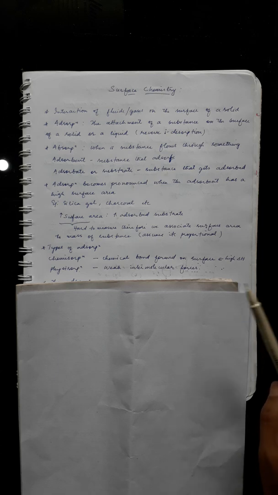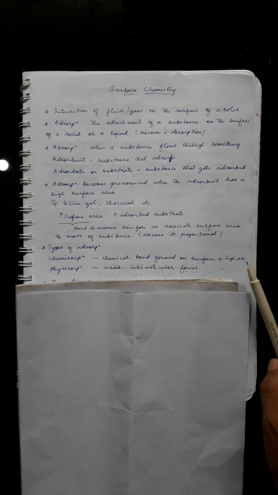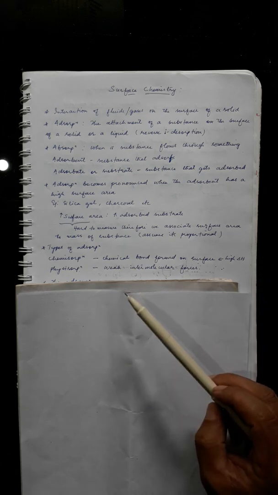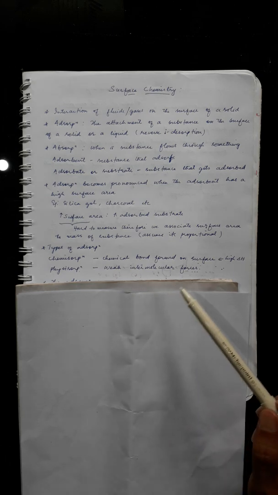So types of adsorption, we have two types of adsorption: chemisorption or chemical adsorption, and physisorption or physical adsorption. In chemisorption, the chemical bonds are formed on the surface, and it has a high enthalpy change. Del H of reaction, the enthalpy change of reaction, is high in chemisorption. But in physisorption, we just encounter weak intermolecular forces.